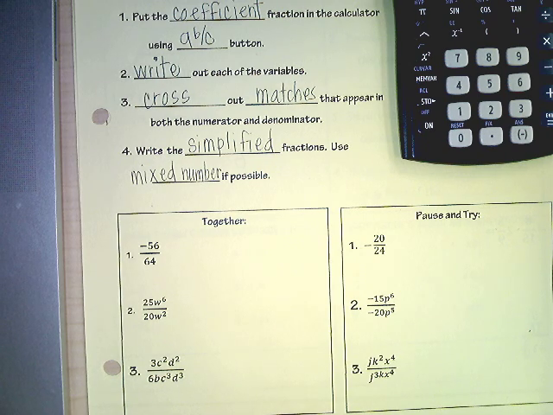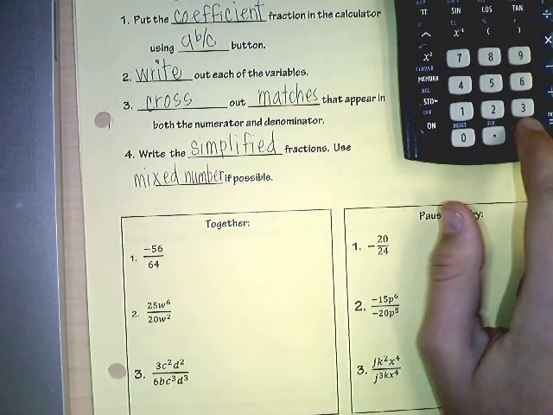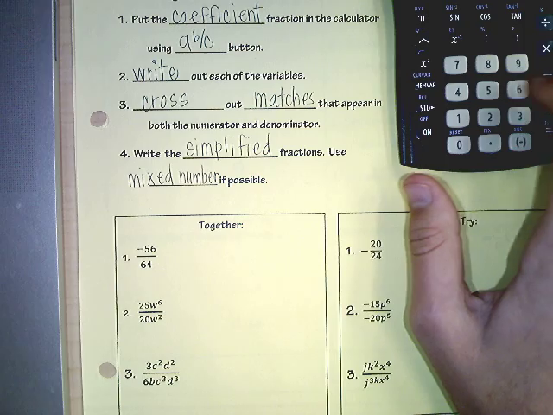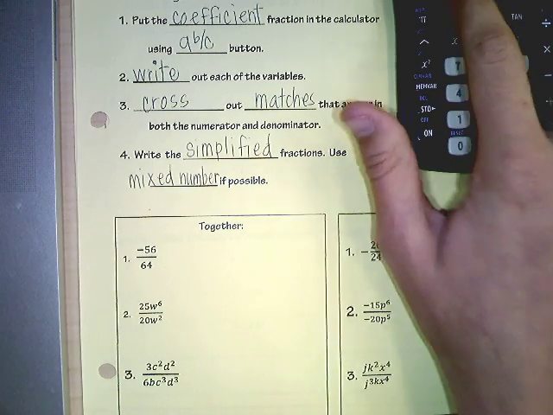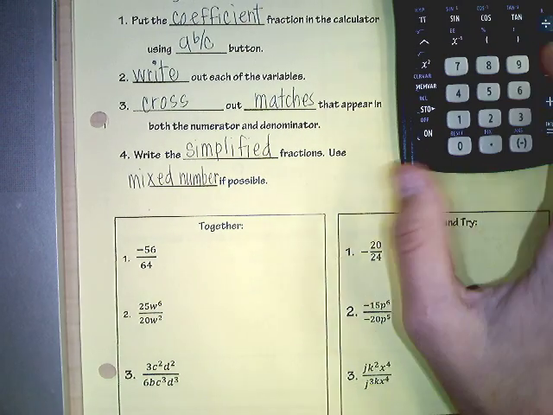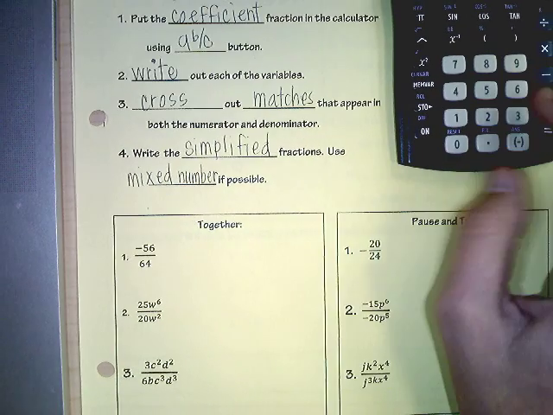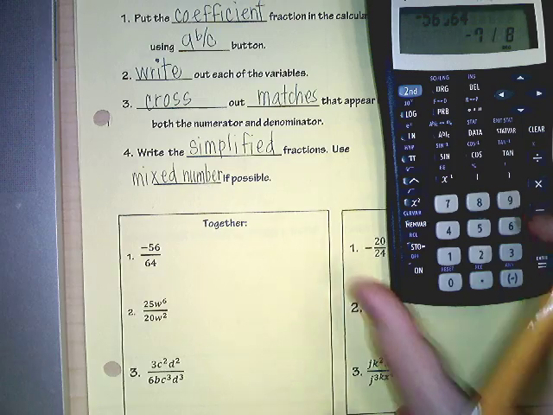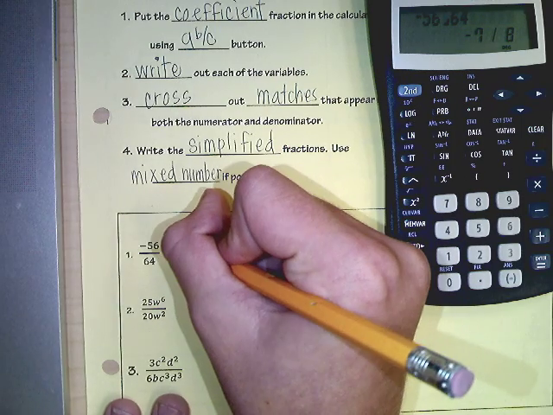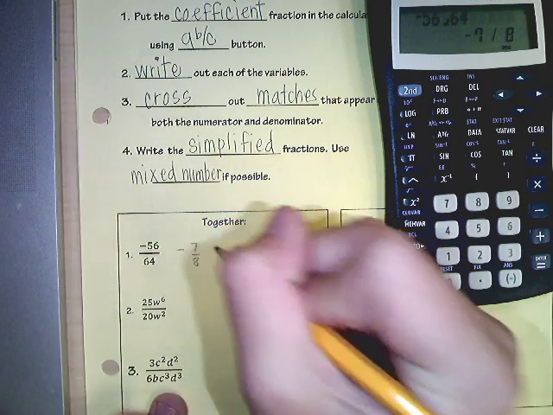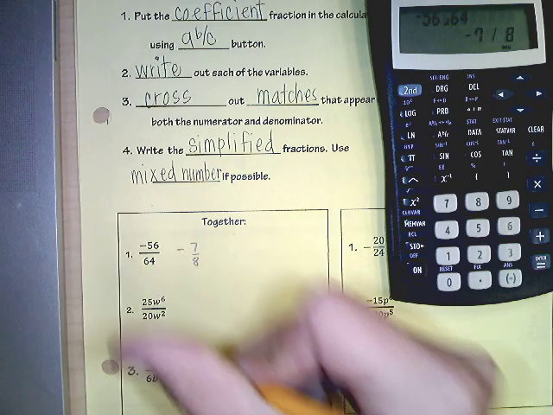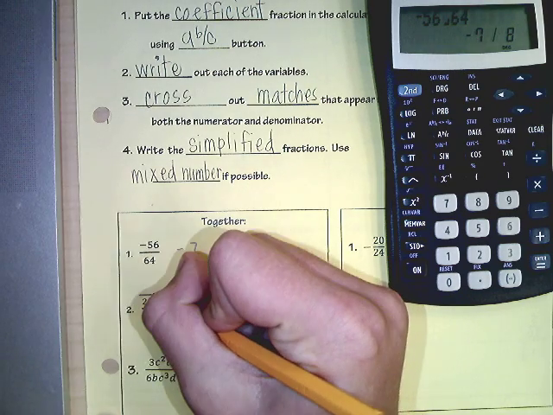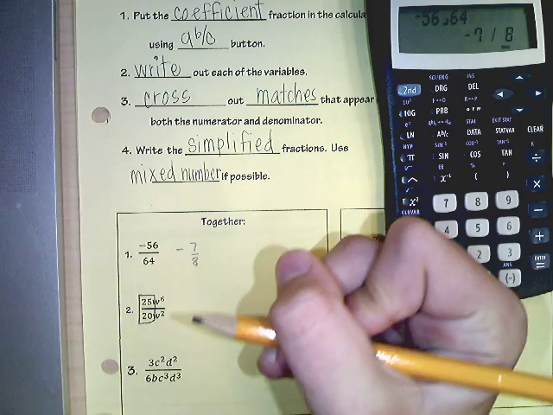First we are going to do number 1 because that is first. So we're going to simplify this. We're going to go negative 56 ABC because it's a fraction, over 64 equals negative 7/8.